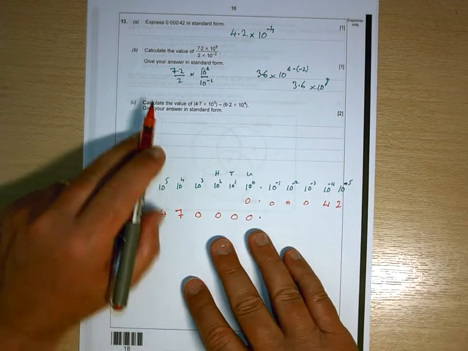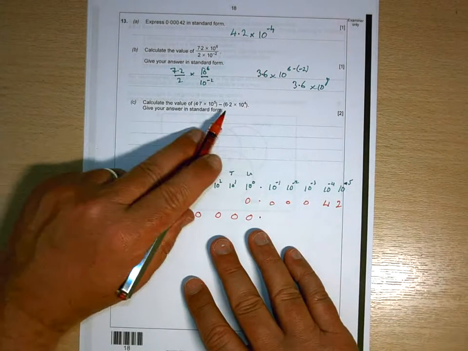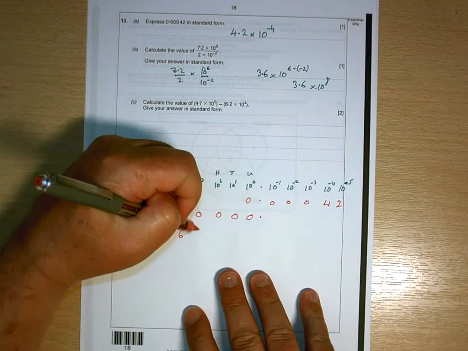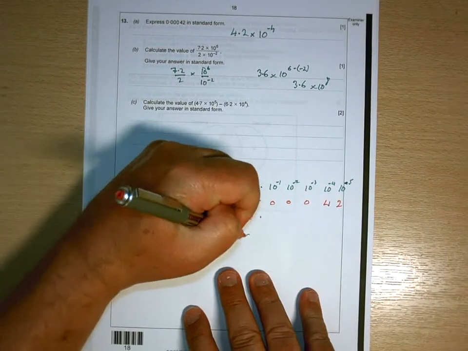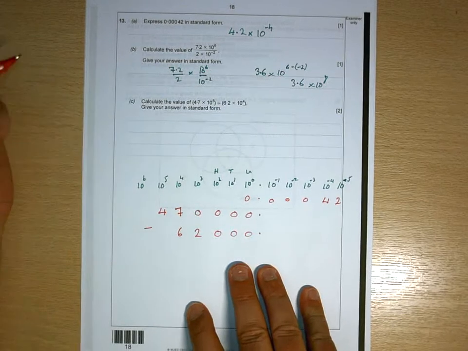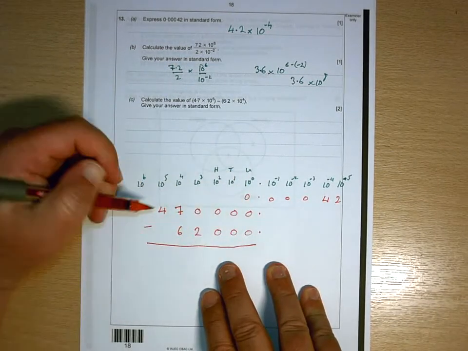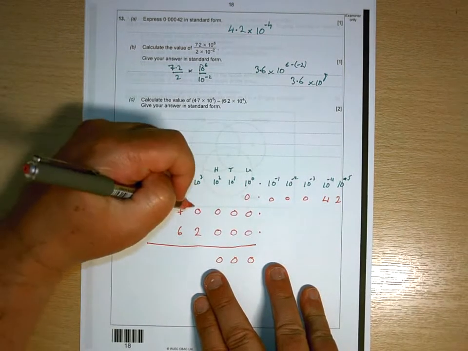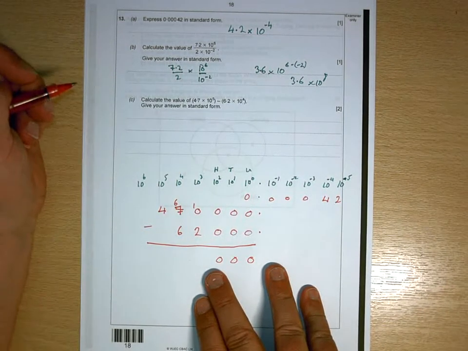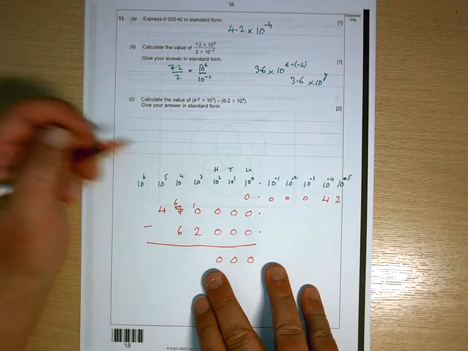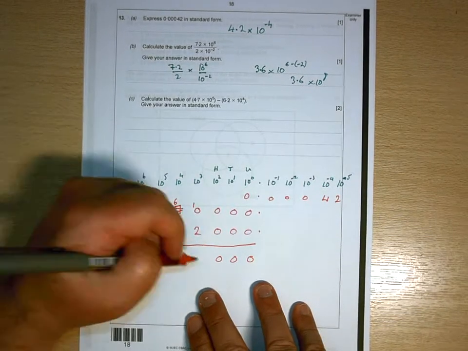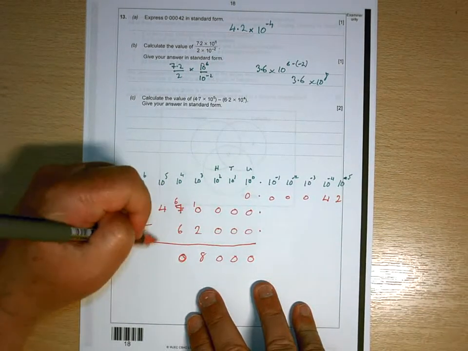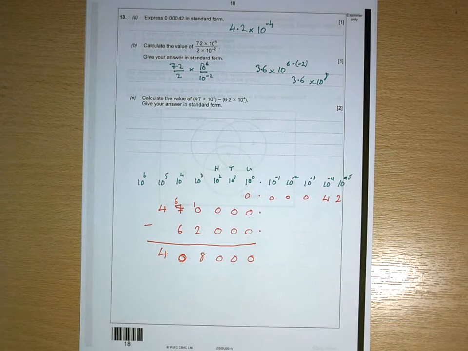And from that we're going to subtract 6.2 times 10 to the 4. So the 6 will be in the 10 to the 4 column, 2, 0, 0, 0. And we're going to subtract those. I can't take 2 from 0, so I write it as 60, 10 rather than 70. 2 from 10 is 8, 6 from 6 is 0, 0 from 4, 4, 0, 8.